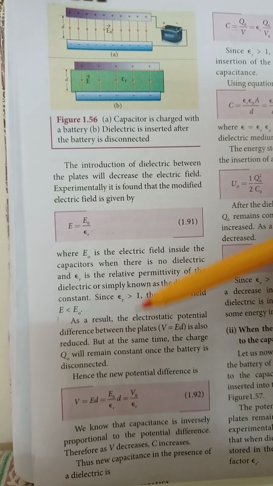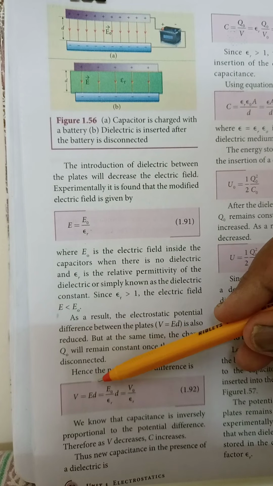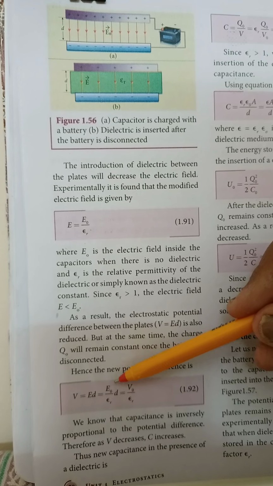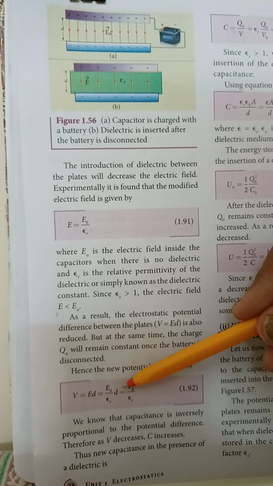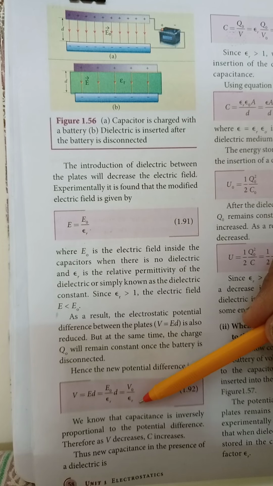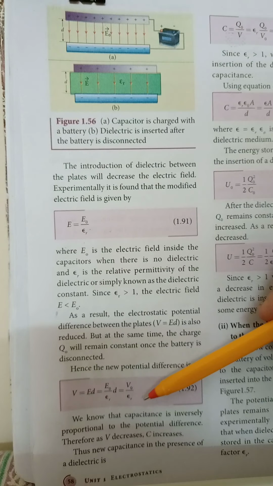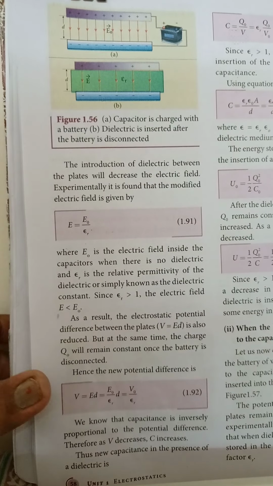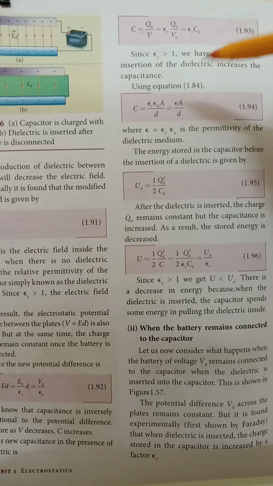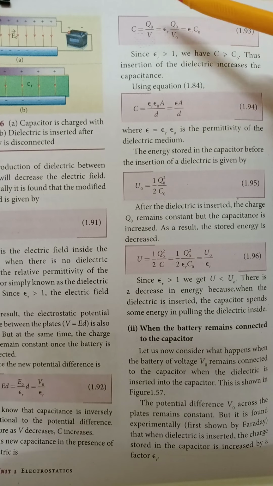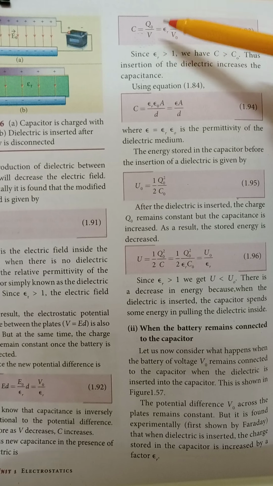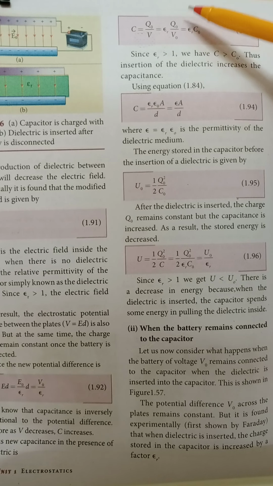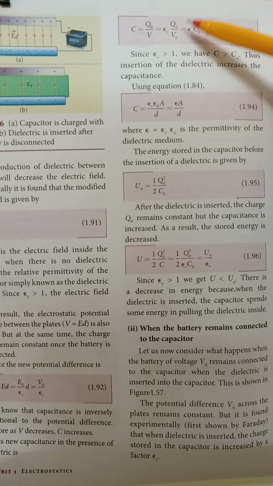So V is equal to ED, which is equal to E0 by epsilon r into D, which is equal to V0 by epsilon r. Now the capacitance C is equal to Q0 by V, which is equal to epsilon r into Q0 by V0, which is equal to epsilon r into C0.